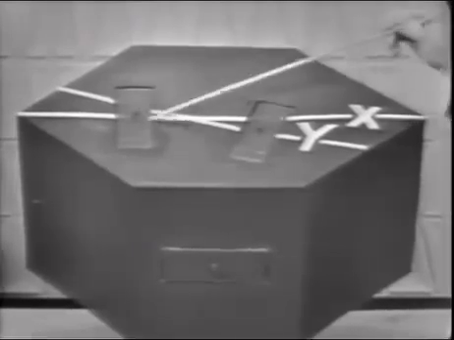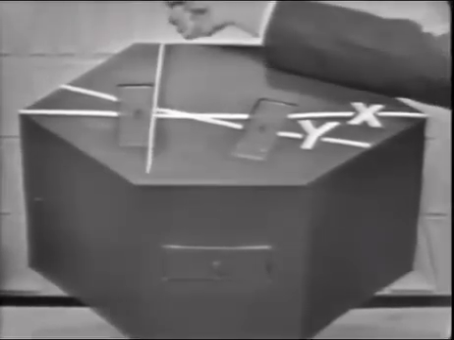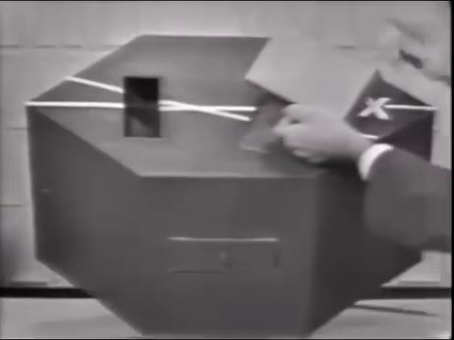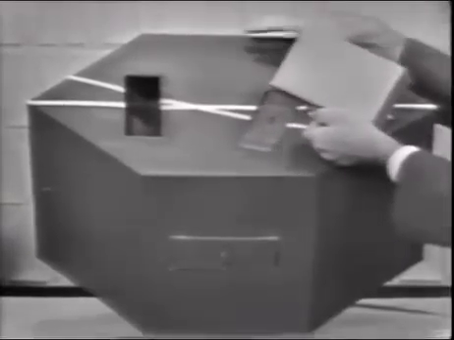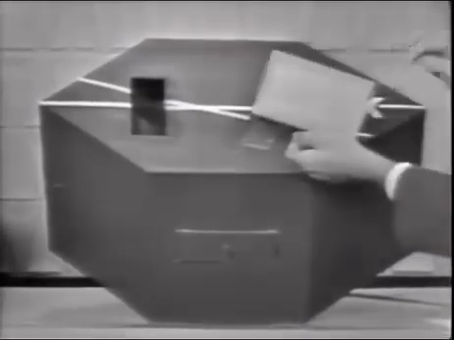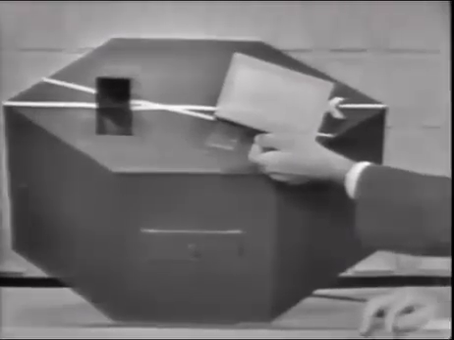The cut is made perpendicular to this x-axis and parallel to the z-axis. And the cut would look something like this. You can see that it's only a small portion of the natural crystal. Since this cut was made in reference to the x-axis, it is known as an x-cut crystal.